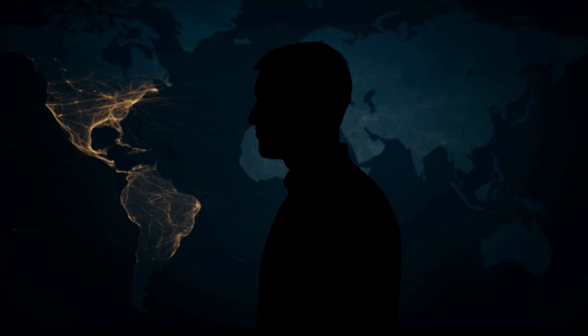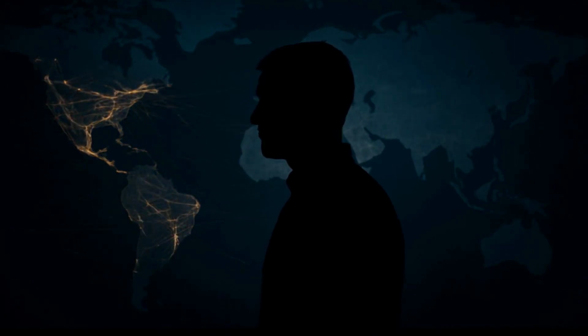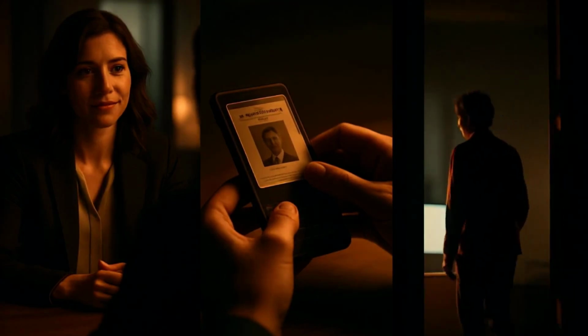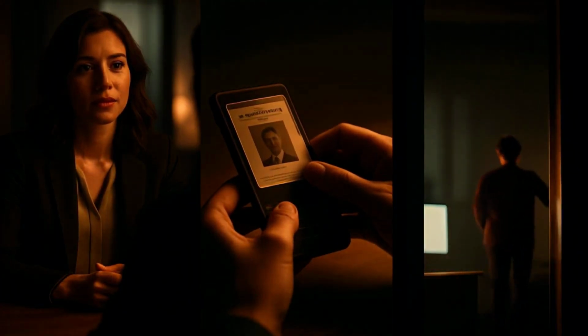Deleting your digital footprint won't happen overnight. But every step you take reclaims a bit of your online privacy. Whether you're job hunting, securing your identity, or just tired of being watched, it's worth the effort.